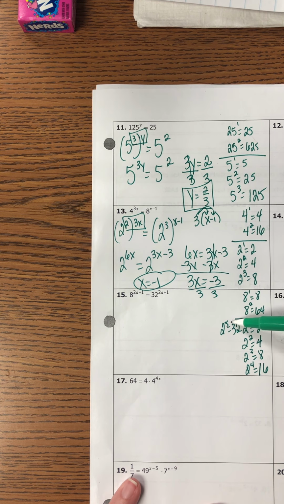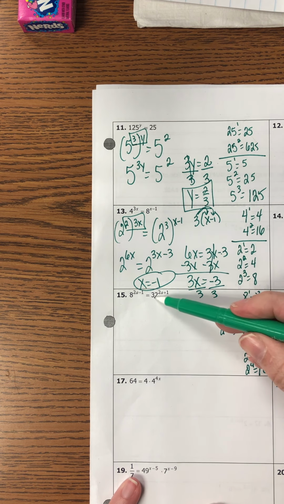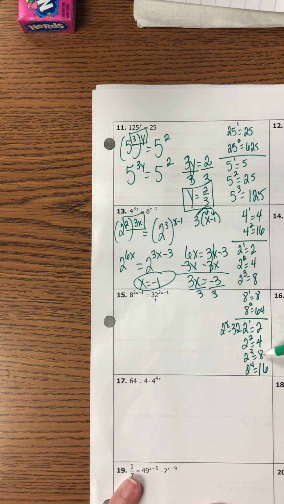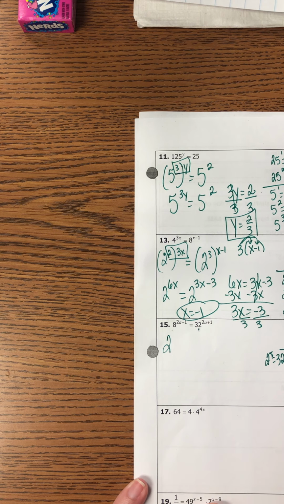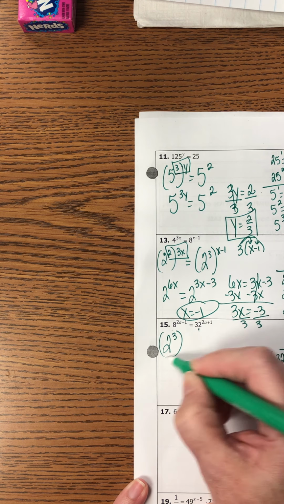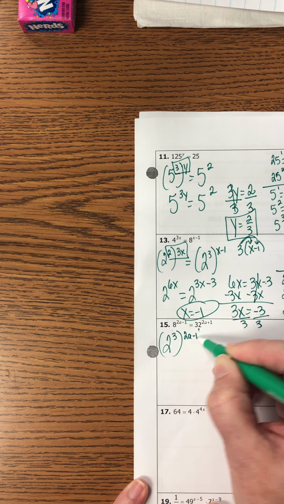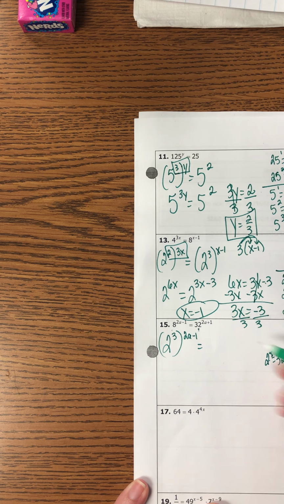Okay, so once I get to 2 to the 5th, I see 2 to the 5th is this 32, and 2 to the 3rd is 8. So I can replace both of these with base 2. 8 is 2 to the third, and 32 is 2 to the fifth.